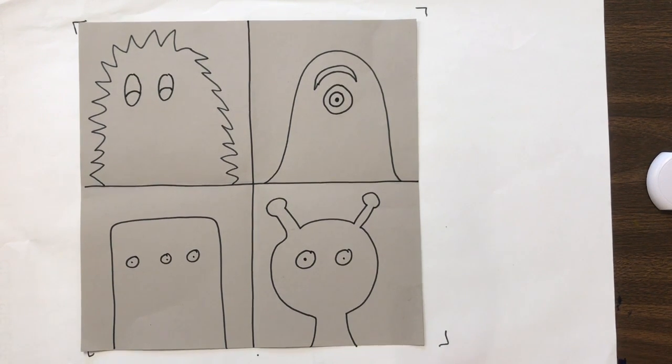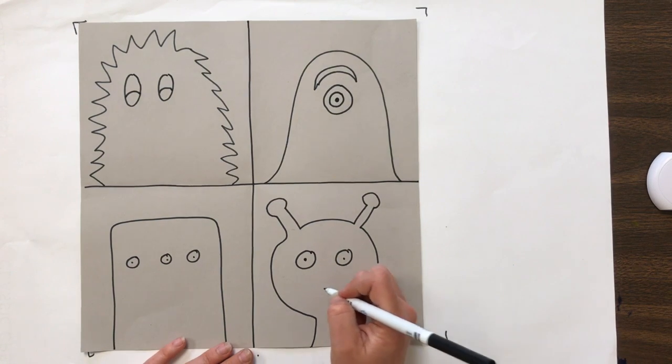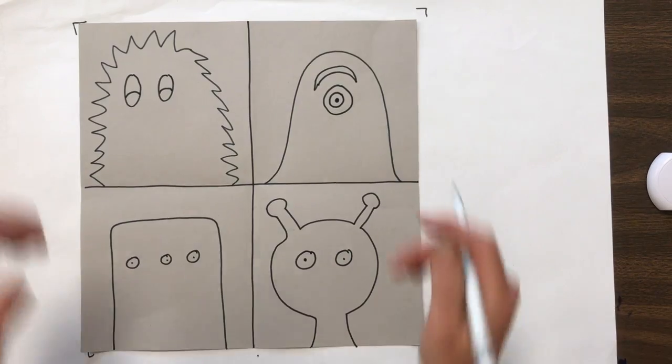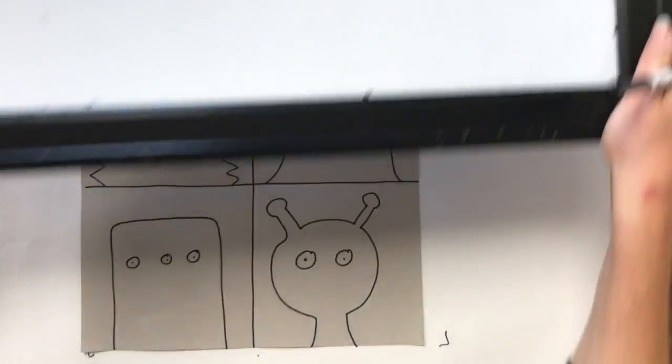Now let's think about mouths. So your mouth can be closed, your mouth can be small, whatever you like. Oh, and your monsters can also look at each other. So I'm going to step back for a little bit. And if you didn't create your eyeballs, that's okay.